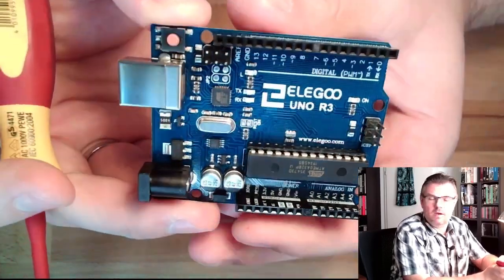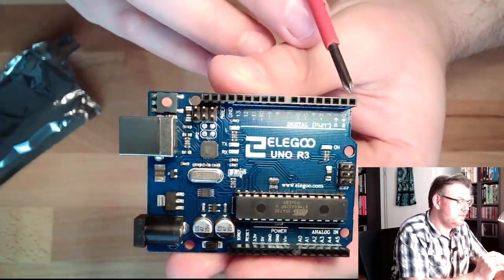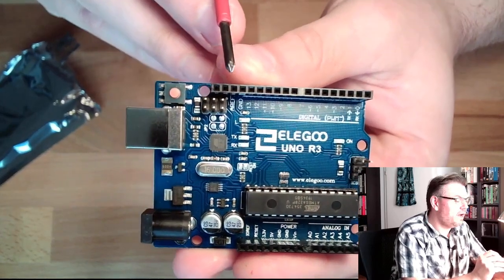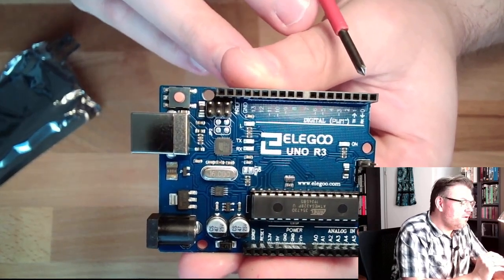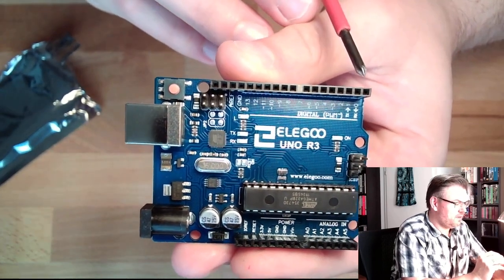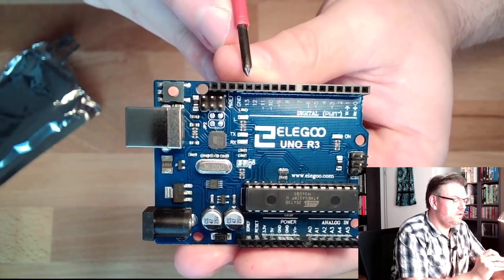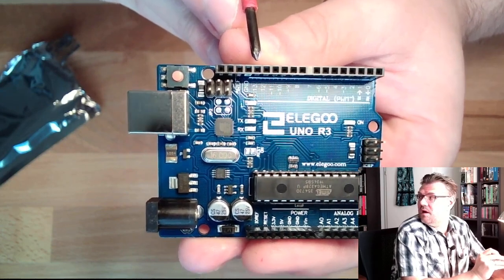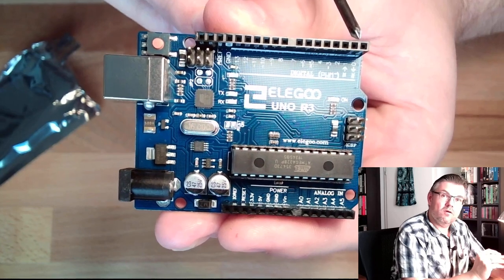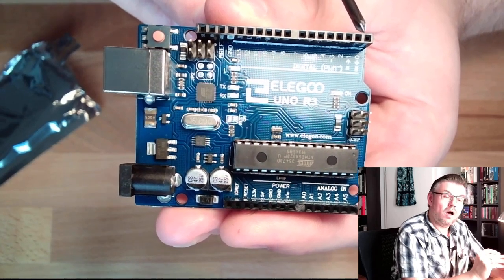If we turn it over, here at this side, I'm not sure, let's call it the upside, these are inputs and outputs, digital inputs and outputs. They are marked from 0 to 13. Yeah? These are the digital inputs and outputs, and we can configure if it shall be an input or output.